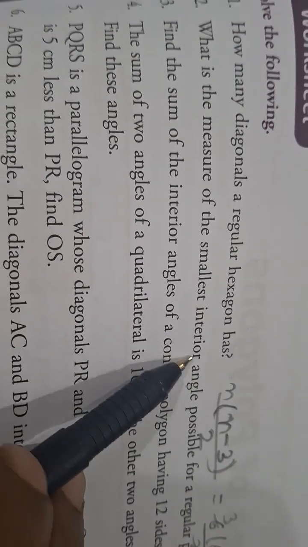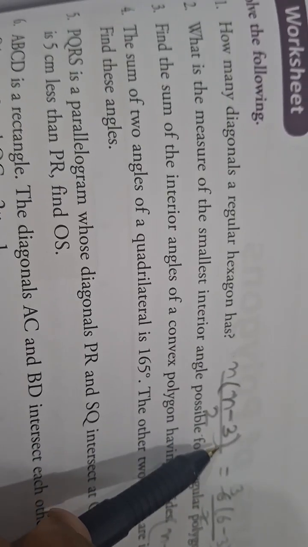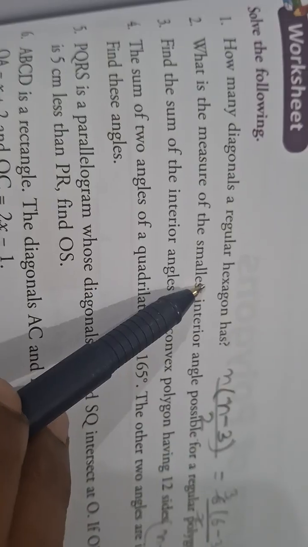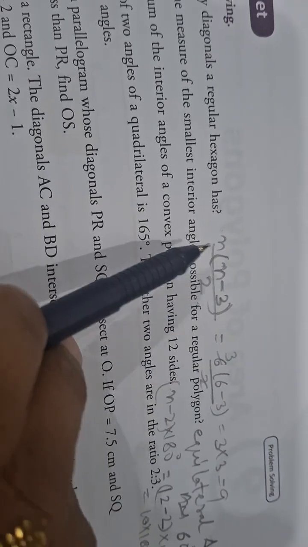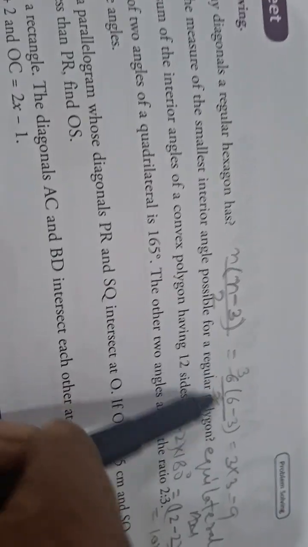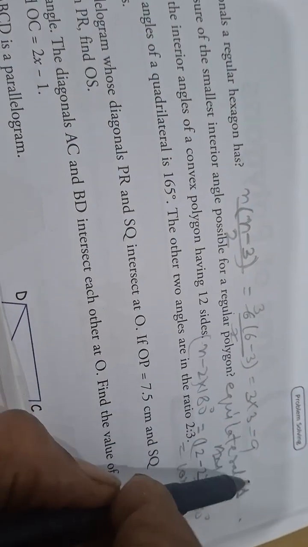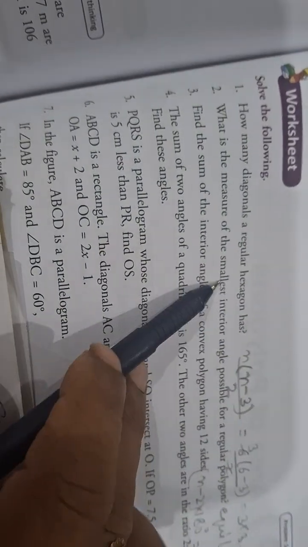Students, to calculate the number of diagonals we have the formula n into n minus 3 upon 2. A regular hexagon has 6 sides, so the value of n is 6. Put n equal to 6 in this formula: 6 into 6 minus 3 upon 2. 2 threes are 6, 6 into 3 is 18, upon 2 is 9. So it means there are 9 diagonals in a regular hexagon.